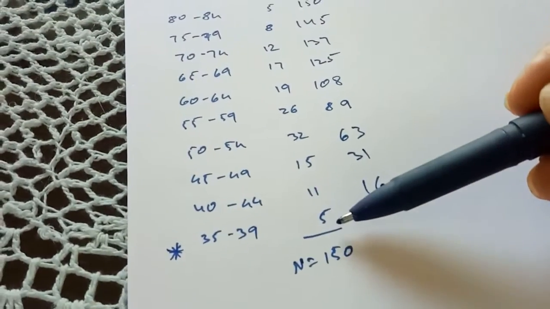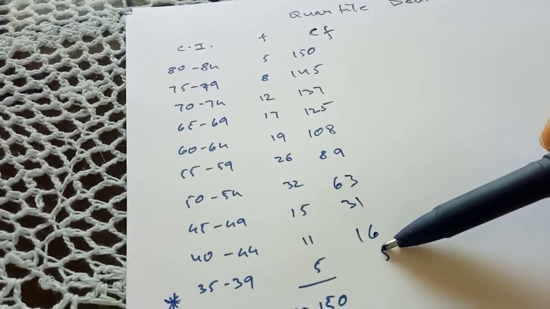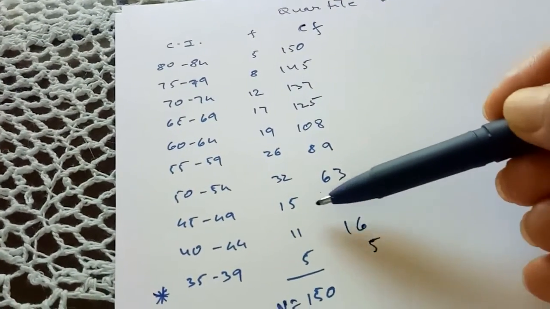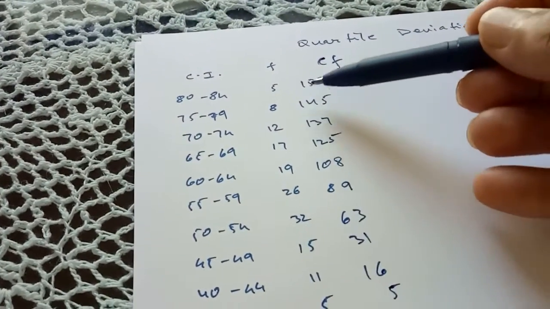Alright, what we have done is, this is the lower end. We have started adding up the frequencies: 5 plus 11, 16 plus 15, 31 plus 32 is 63, and so on up to 150.